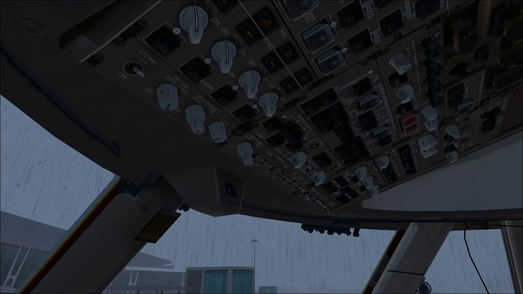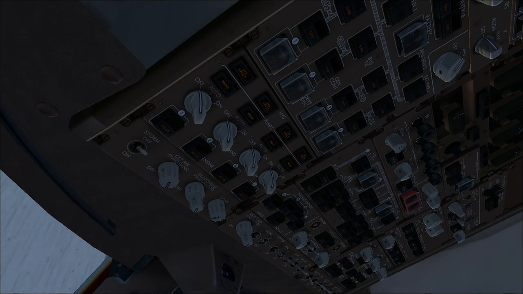Now we have to do the safety checklist. It's always part of the electrical power up, to be sure nothing is moving and we don't have any problem. So we have to check that the hydraulic pumps are off, and as you can see all of them are off, and that the system fault and pressure lights are all on in this panel.